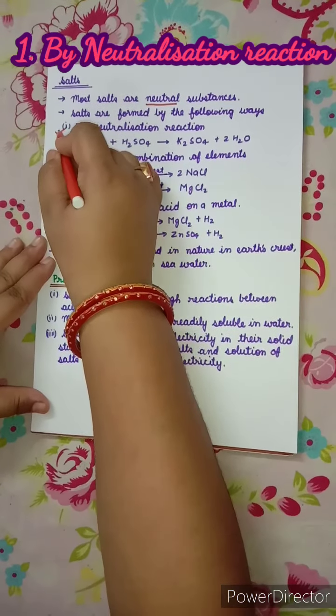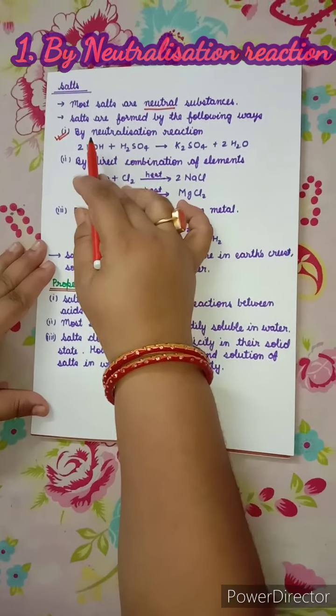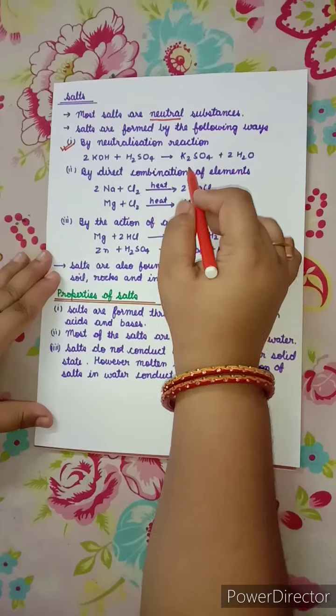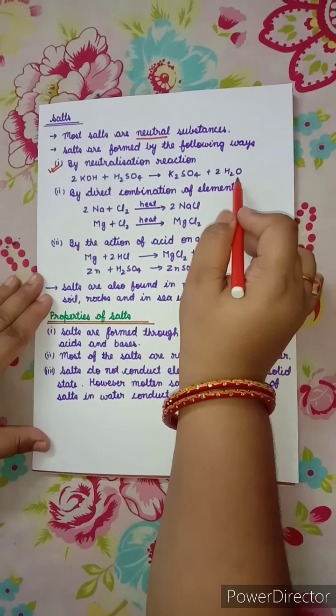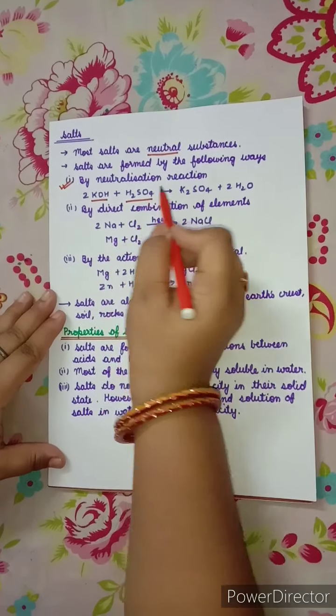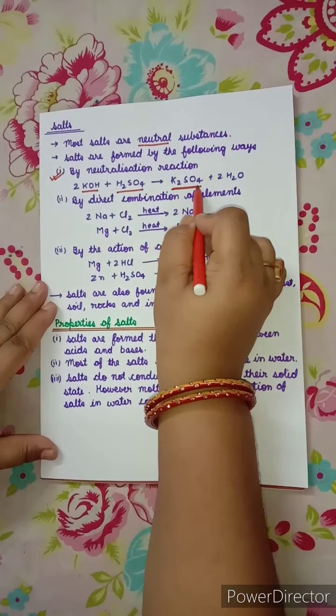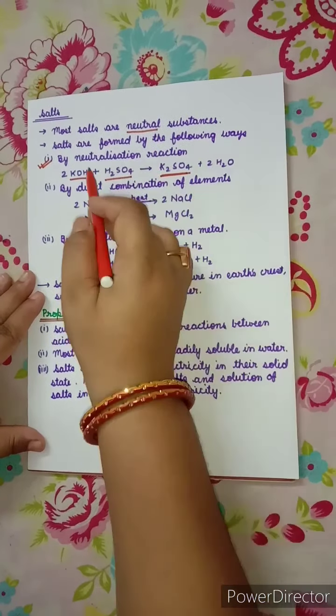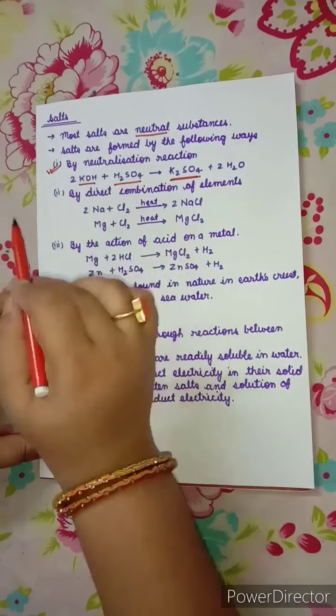First is by neutralization reaction, meaning that when an acid reacts with a base, then a salt and water are formed. Here 2KOH is the base, H2SO4 is the acid, and K2SO4 is the salt, and water is also formed. This is the first method by which we can obtain salts.